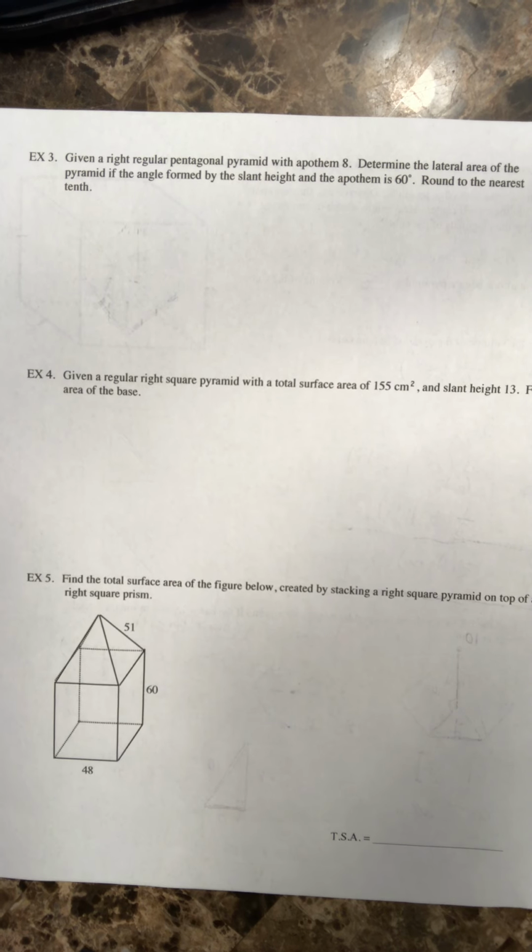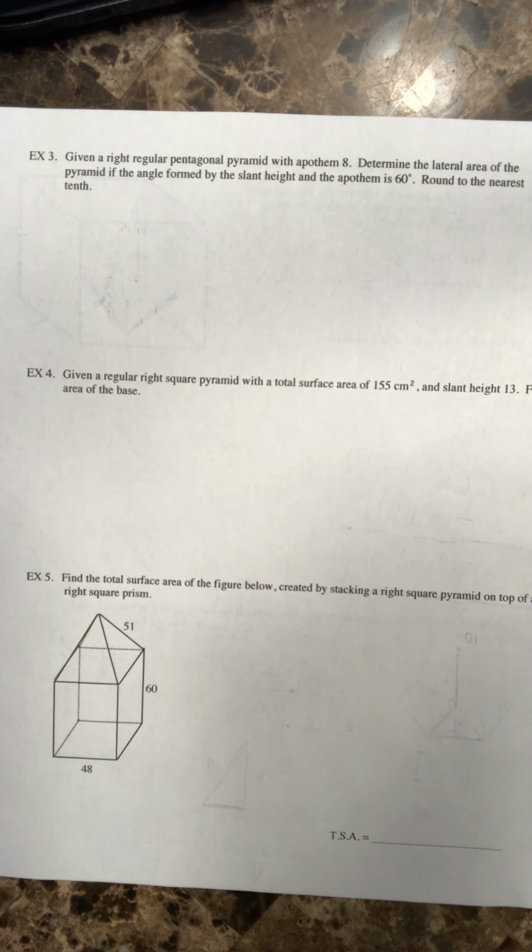Alright, we are on to exercise number 3 of the volume and total surface area of a pyramid notes. We have a right regular pentagonal pyramid with an apothem of 8. We need to determine the lateral area. We also know that the angle formed by the slant height on the apothem is 60 degrees. And our goal is to round to the nearest tenth.